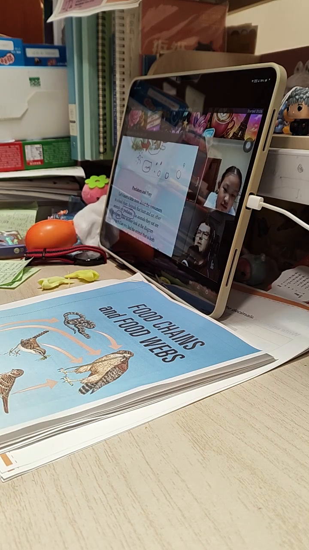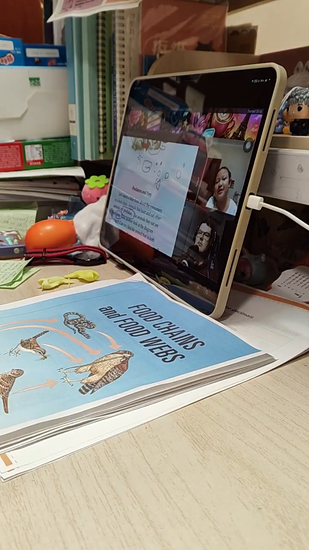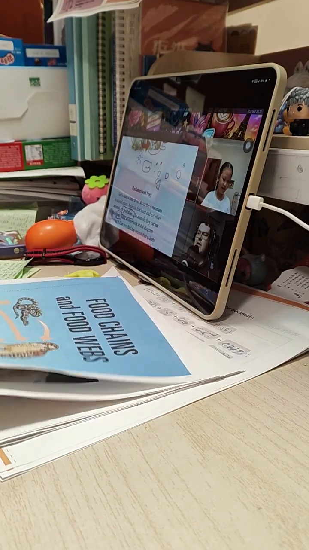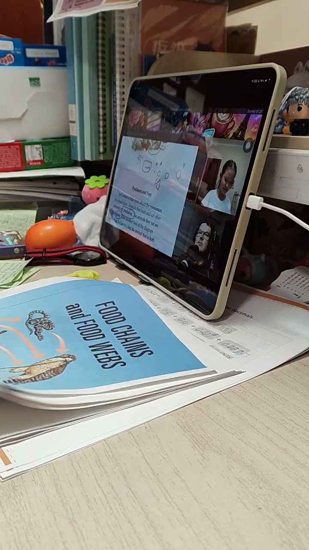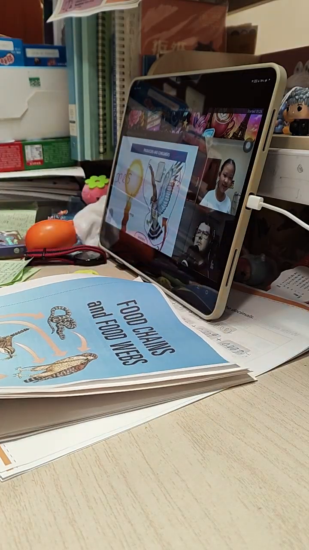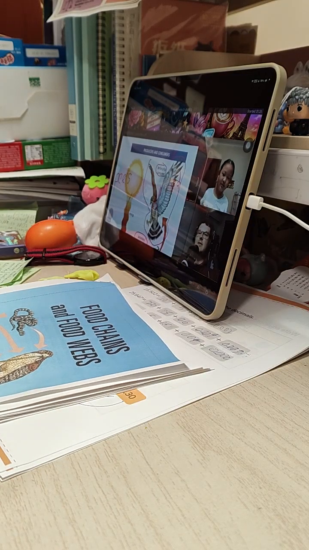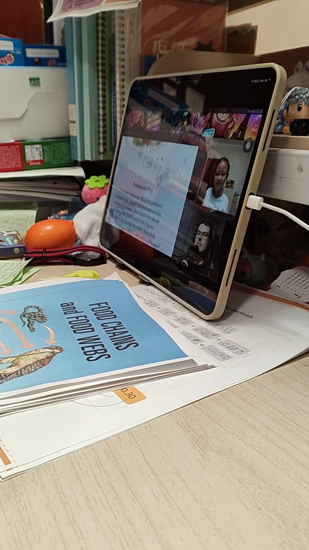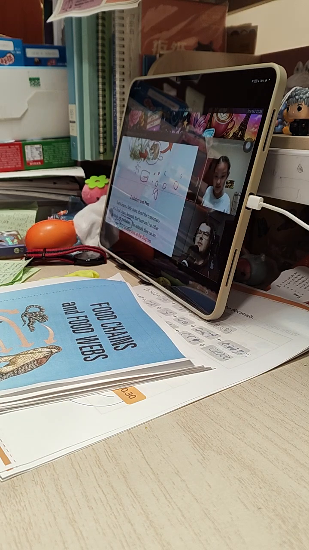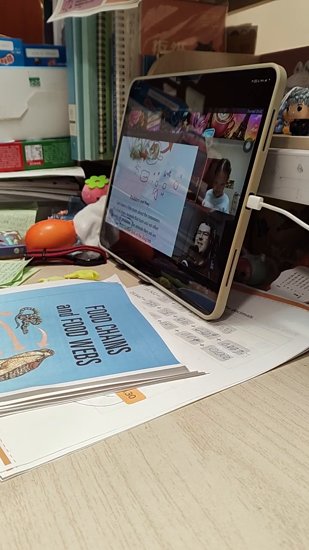Okay, and the third one, this was the frog, right? Yeah. What do you think the frog would be? Tertiary? It's the tertiary consumer, and then it's the snake, which is a fourth consumer. Yes, okay, good.